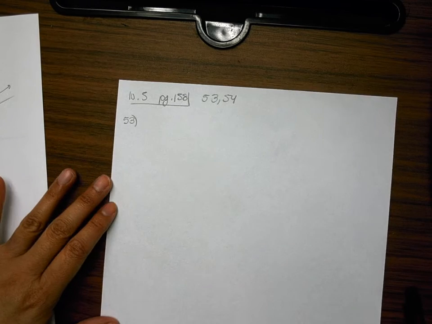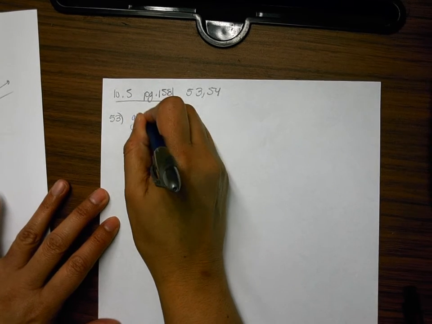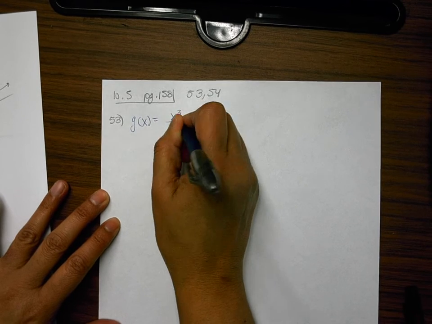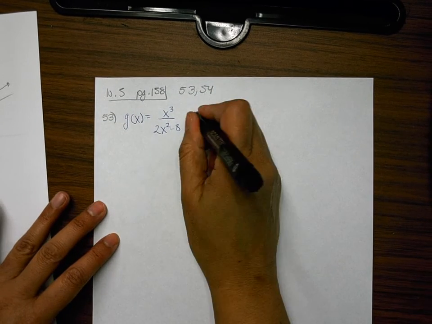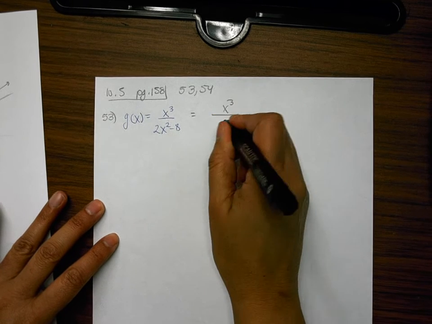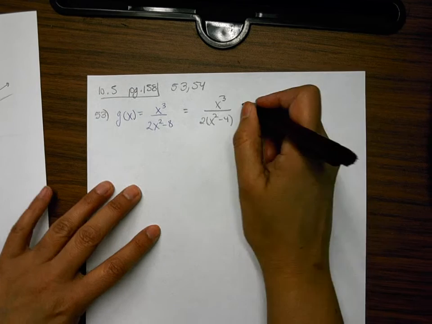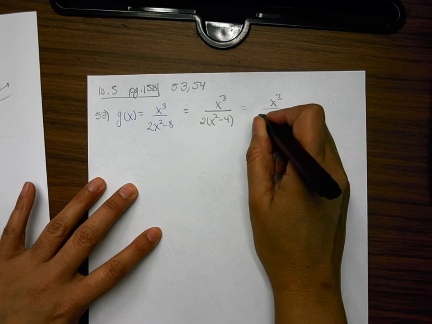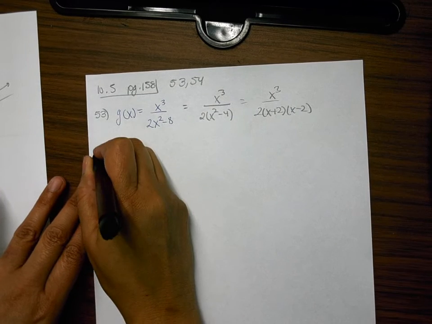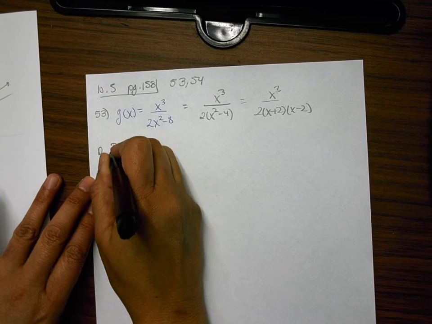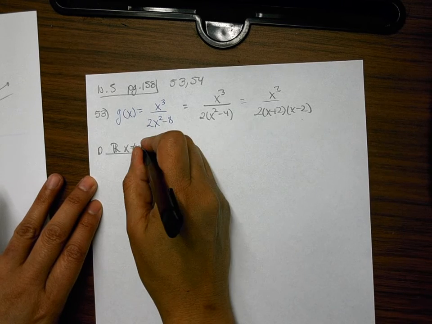Okay, 53 is g of x equals x cubed over 2x squared minus 8. I factor: take out a 2, x squared minus 4, so x cubed over 2 times (x plus 2)(x minus 2). Find the domain first: all real numbers such that x cannot equal negative 2 or positive 2.